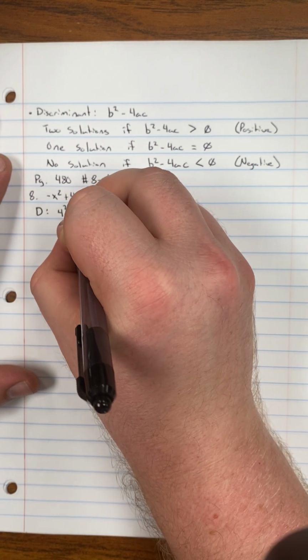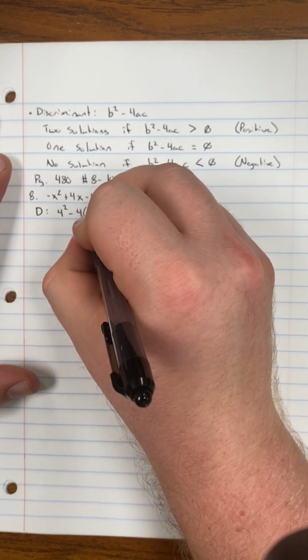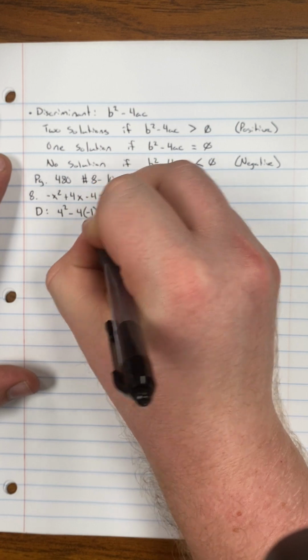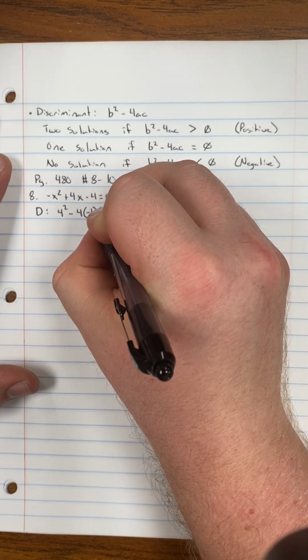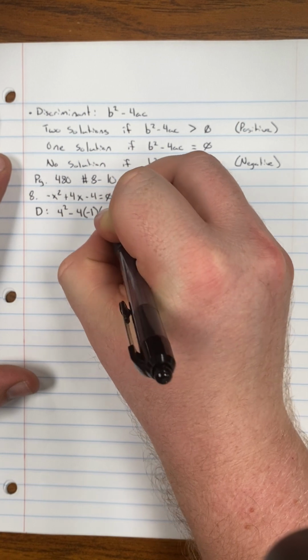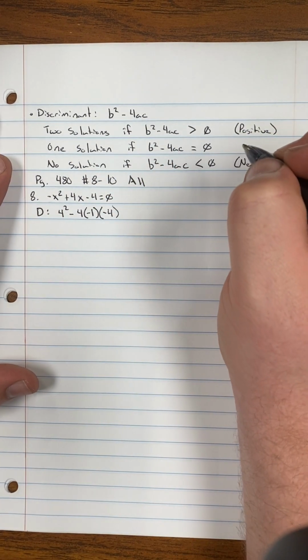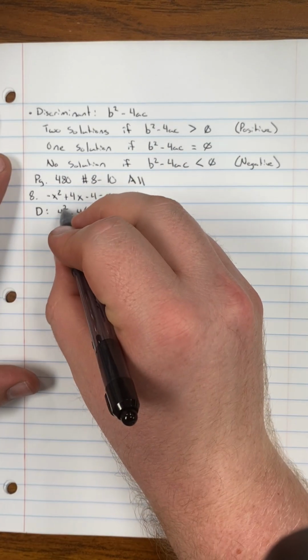Minus 4 times a, which in this case is negative 1. There's nothing written there, it's a 1. Times c, which is negative 4. Okay, let's solve this. Use PEMDAS.